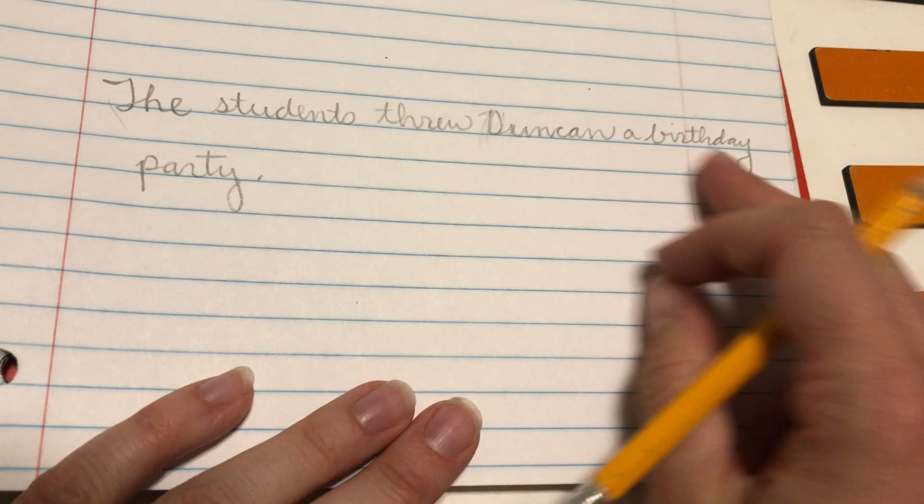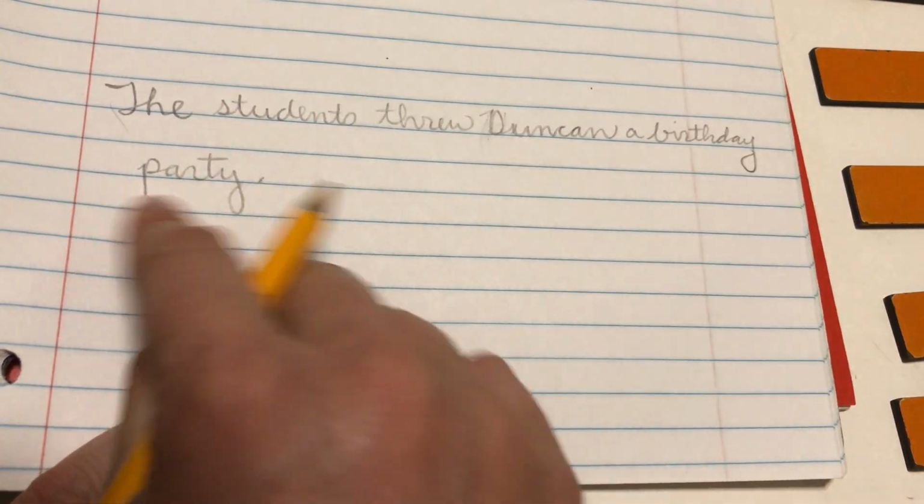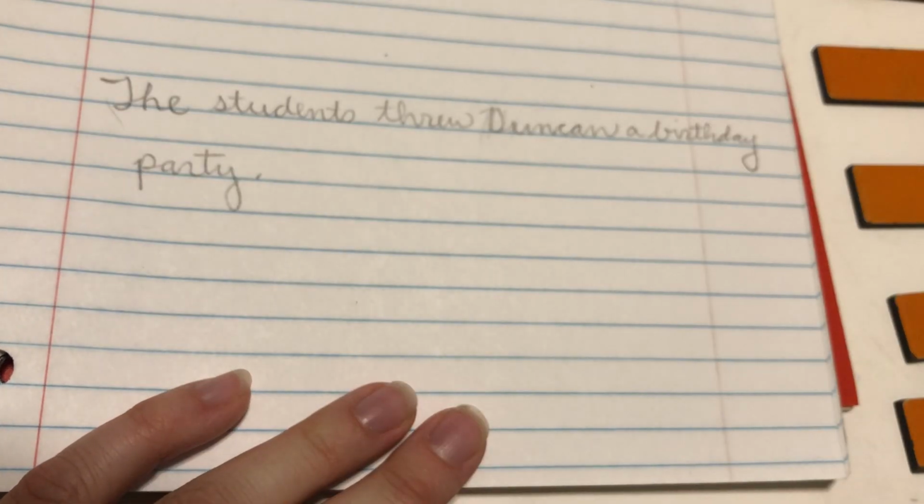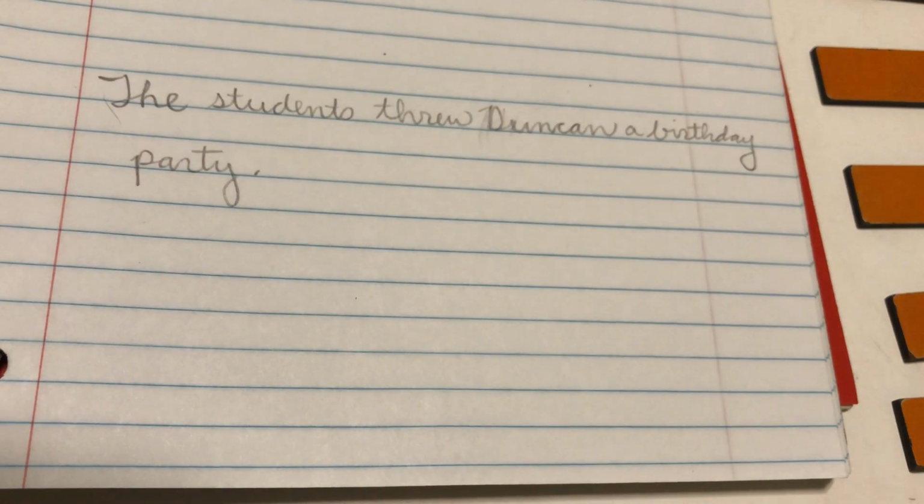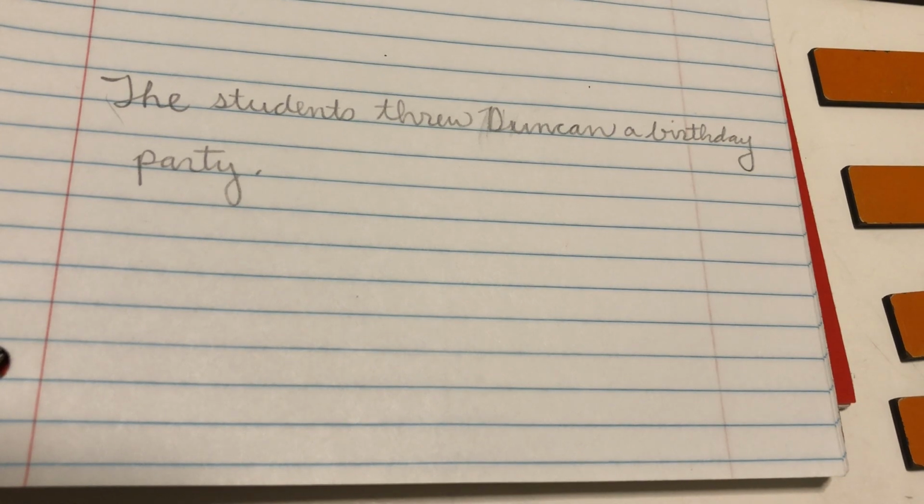So notice I ran out of space on that line, and so I skipped a line and went down to the next one. That's going to be helpful because we're going to be coding underneath our sentence. So our sentence says, the students threw Duncan a birthday party. We don't actually know when Duncan's birthday is, but we got him in our classroom March of 2 Marches ago. Wow, we've had him quite a while. So maybe we would say that his birthday is at the end of March.